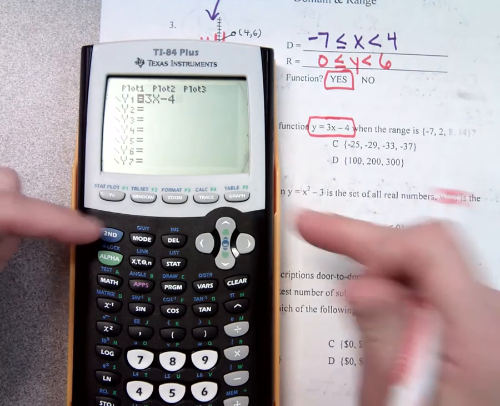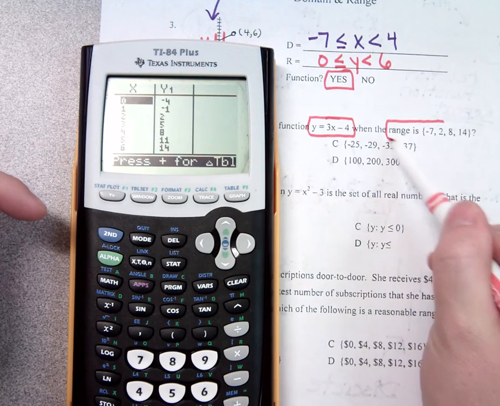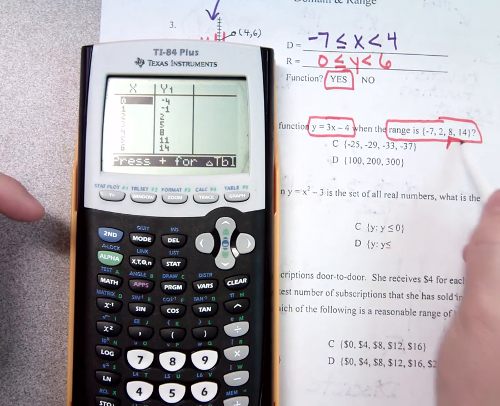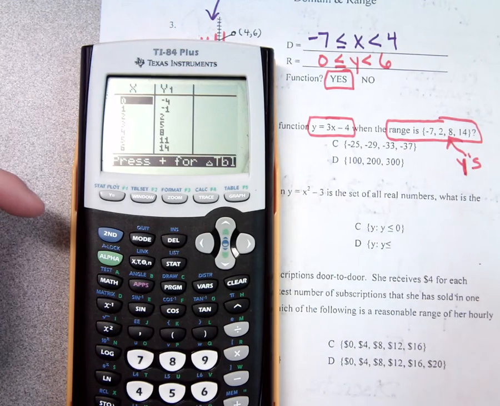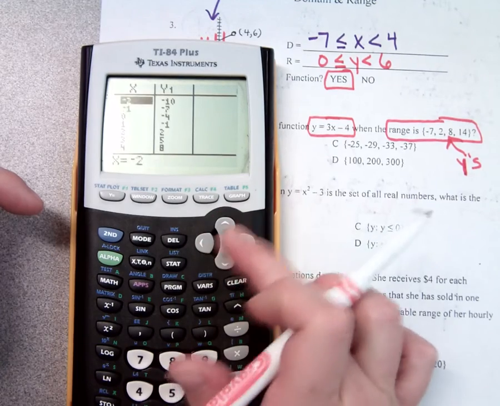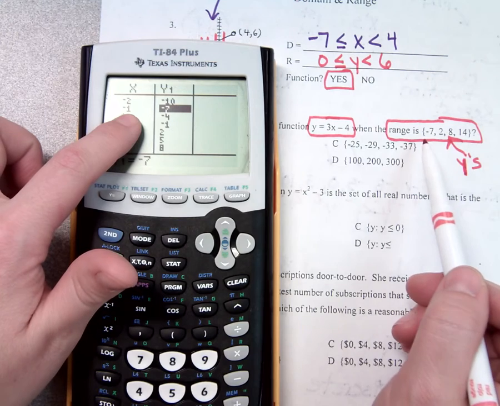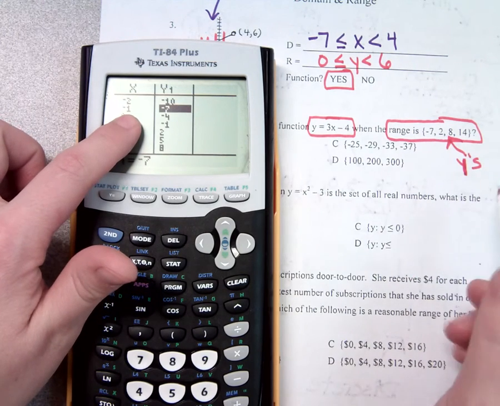Okay, on this one I want to look at a table, so I'm going to go second graph. Okay, when it gives me this over here, that these are the range, these are the what? These are the y's. So I need to be looking for these numbers in the y column. So let me look for -7 in the y column. And there it is. When you see -7 in the y column, what's the x that goes with it? -1.